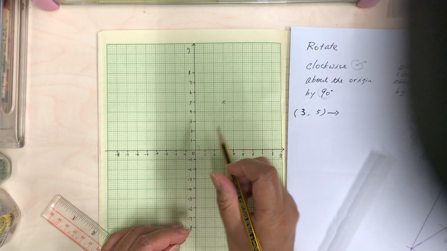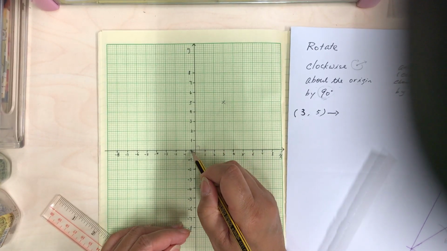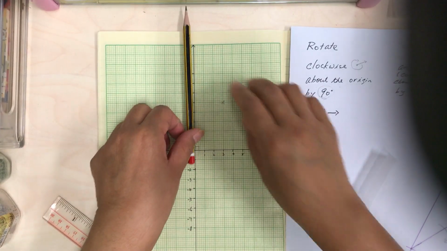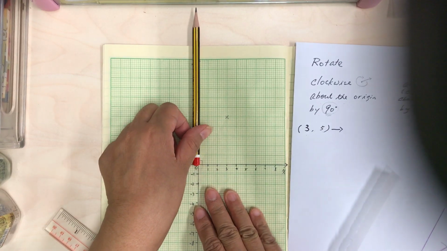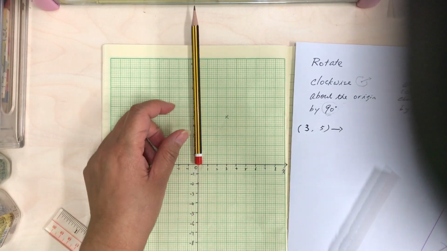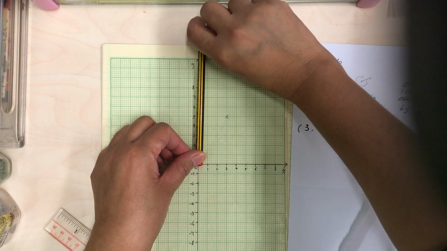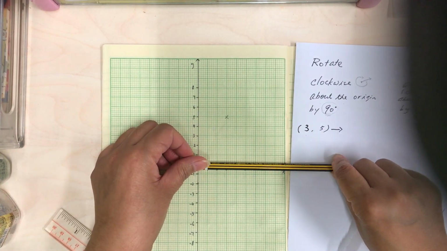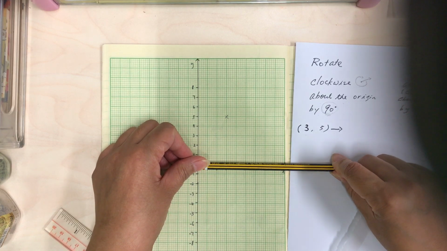That's why each angle here is 90 degrees. Therefore it is very easy: if the y-axis moves to this direction, I know that it is 90 degrees.